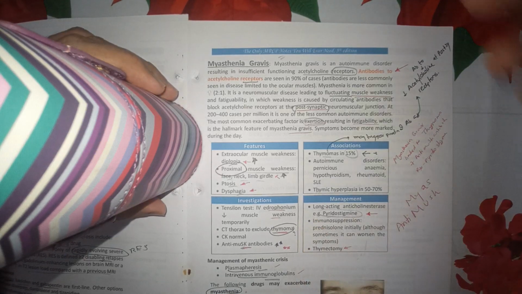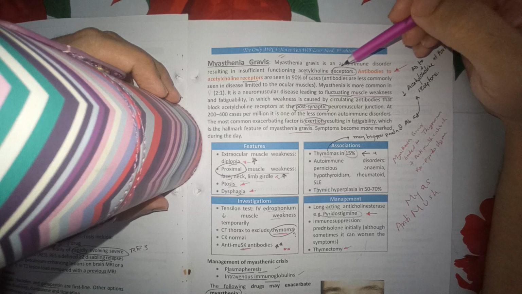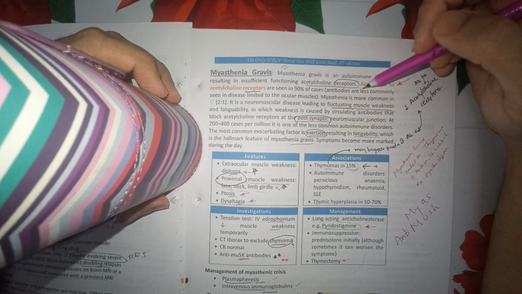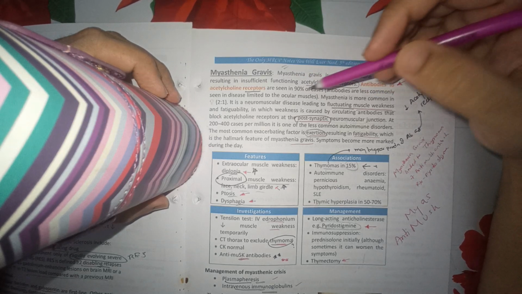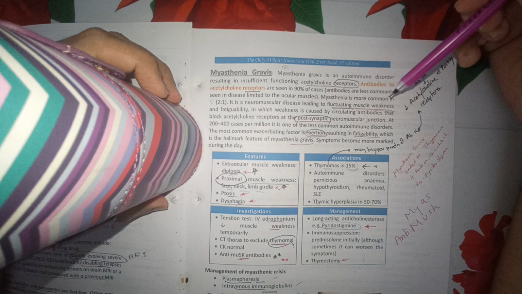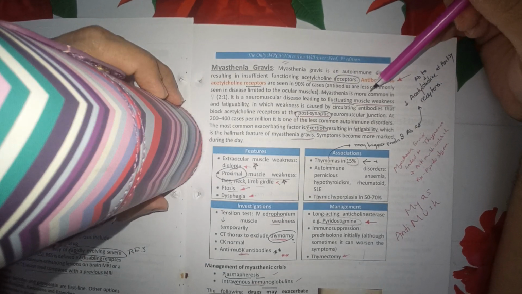Another autoimmune disease would be myasthenia gravis. It's an autoimmune disorder resulting in insufficient functioning of acetylcholine receptors. Antibodies to acetylcholine receptors are seen in 90% of the cases. Antibodies are less commonly seen in disease limited to the ocular muscles. Myasthenia is more common in females.